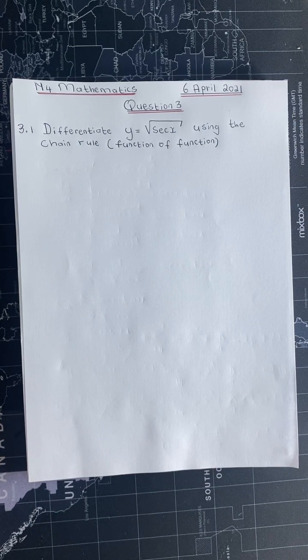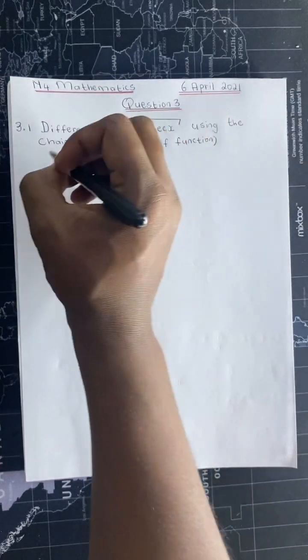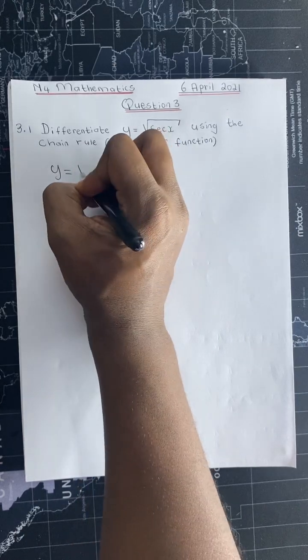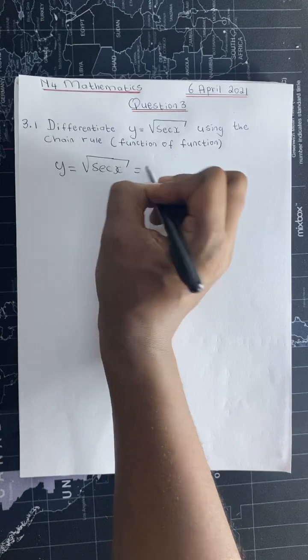In this video we'll be going through the April 6, 2021 N4 Mathematics question paper. Question 3.1, we have to differentiate y is equal to the square root of sec x using the chain rule or the function of the function. So y is equal to the square root of sec x.